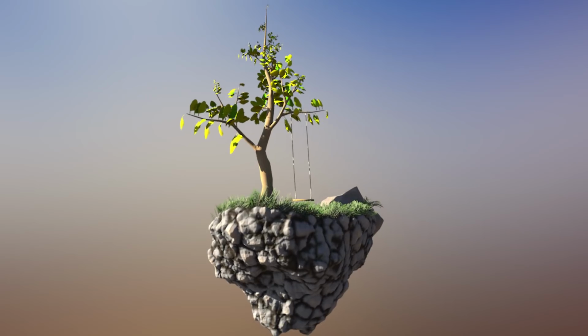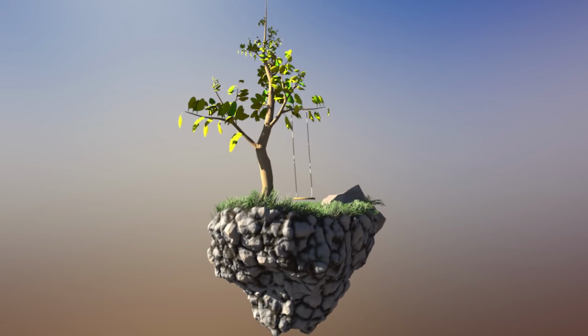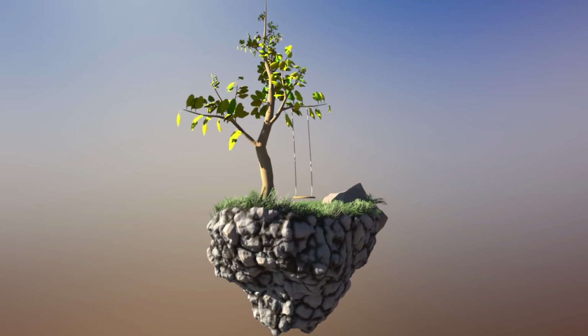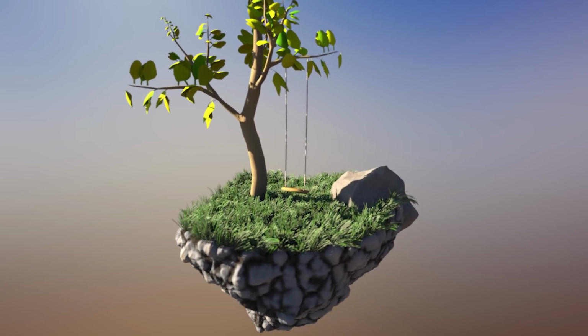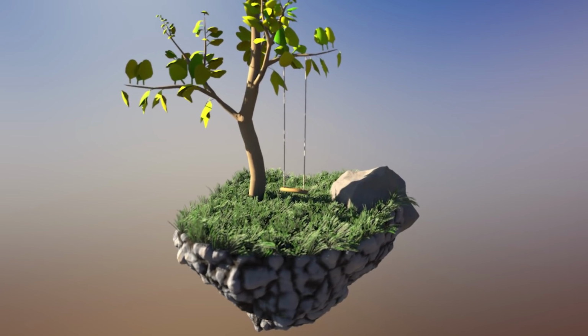In this video, we're creating a tree swing, and it is going to be using the Vellum solver to be able to make it dynamic and be able to swing around with a little bit of wind resistance and whatnot. So that is what we're doing in this tutorial.